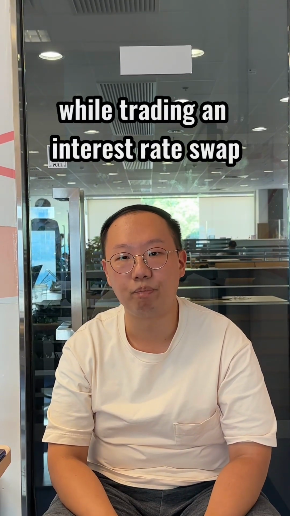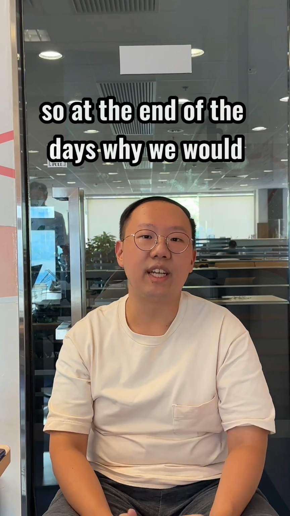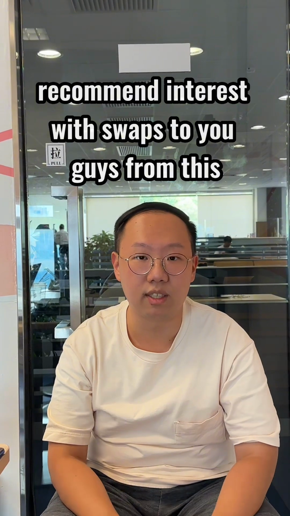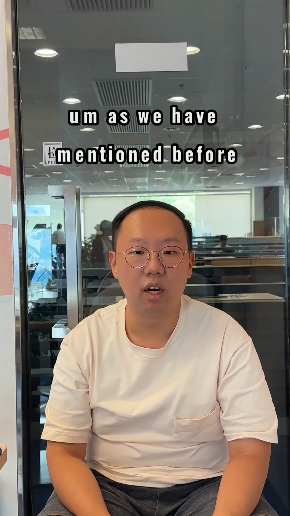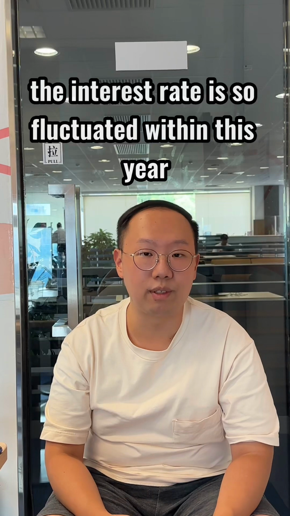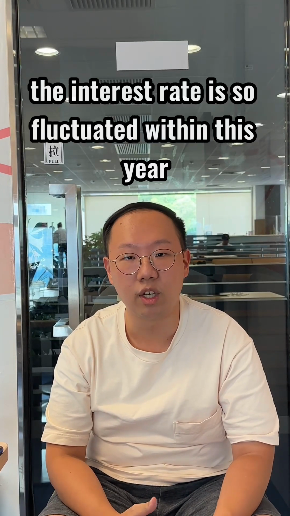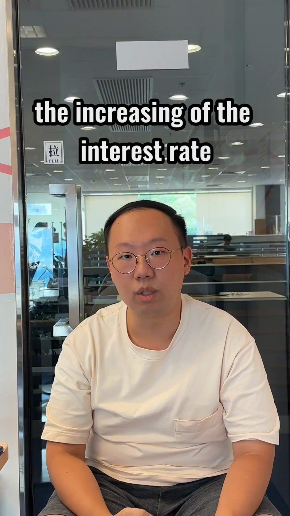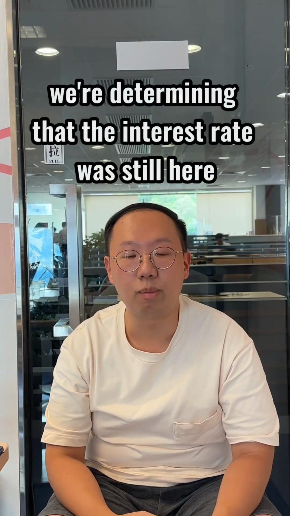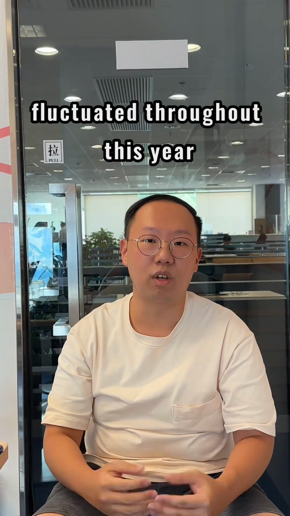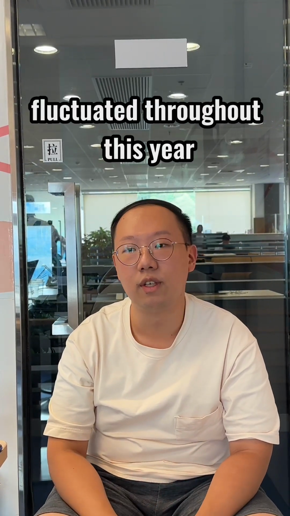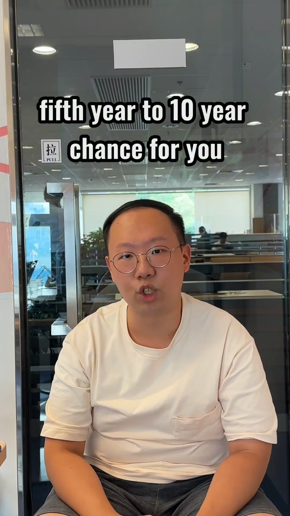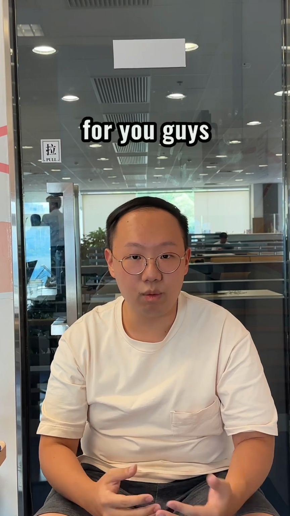So at the end of the day, why do we recommend interest rate swaps to you guys at this time? As we have mentioned before, the interest rate is very volatile this year, and although the Fed is trying to pause the increase of the interest rate, we determine that the interest rate will still be very volatile throughout this year.